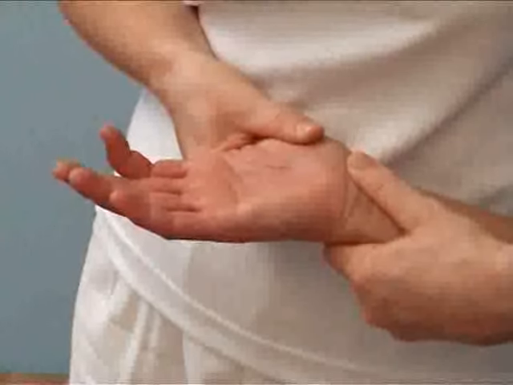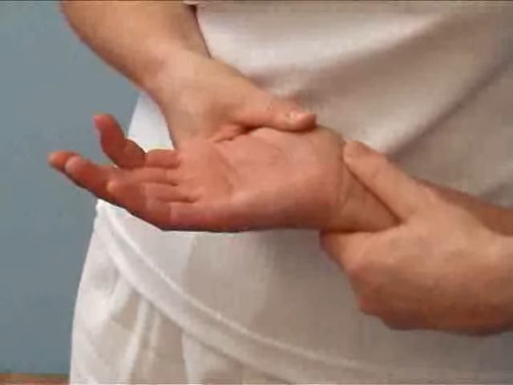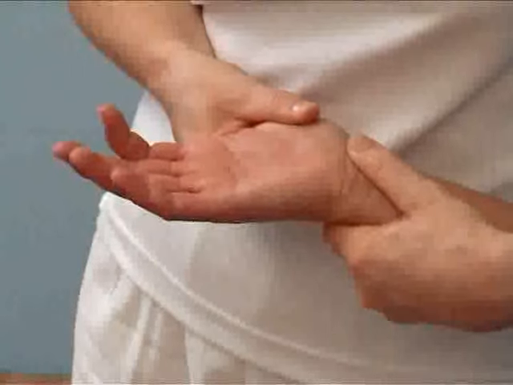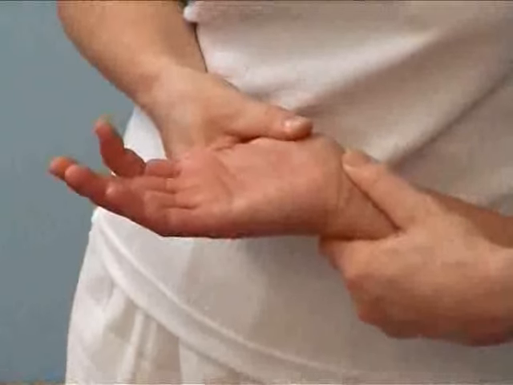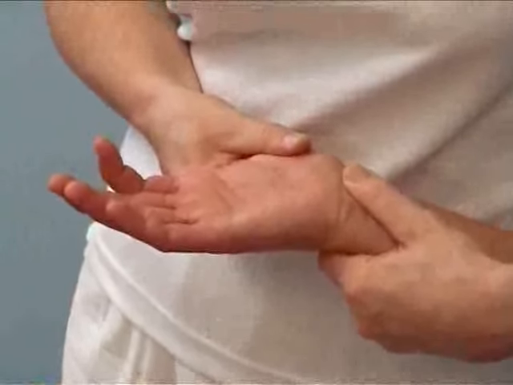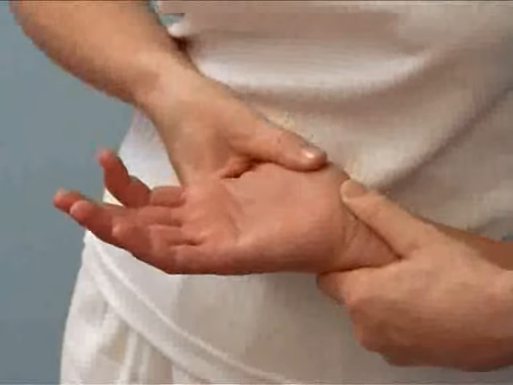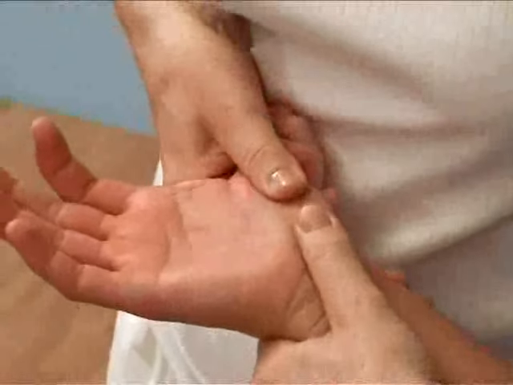Now the patient resists traction slightly for 5 to 10 seconds, followed by relaxation. Mobilization can also be achieved by repetitive springing. Or after engaging the barrier, we can apply a thrust in the direction of distraction and dorsal flexion.